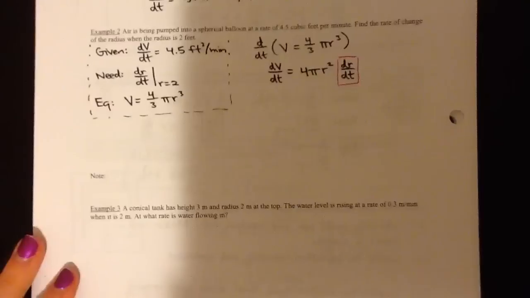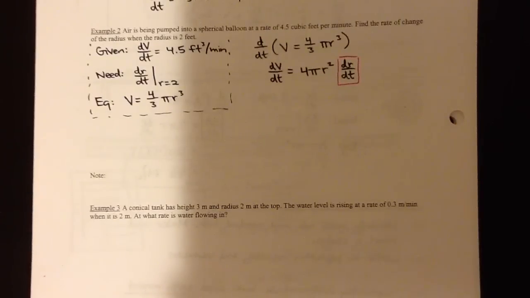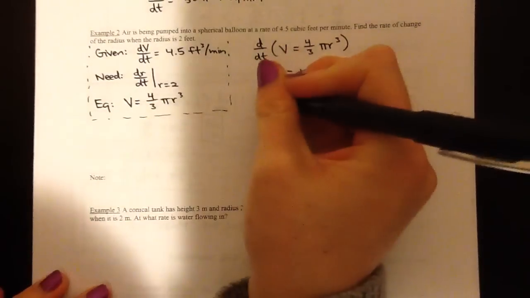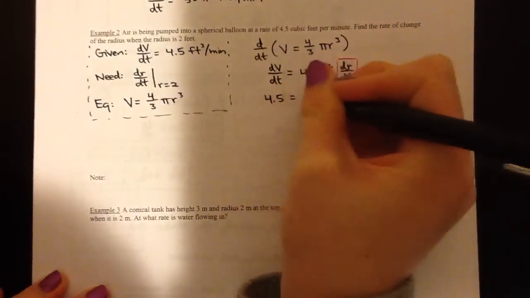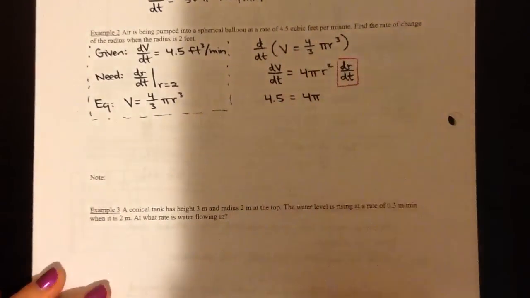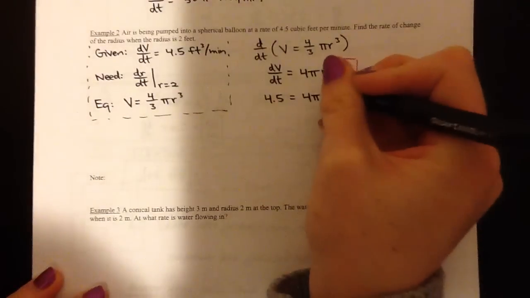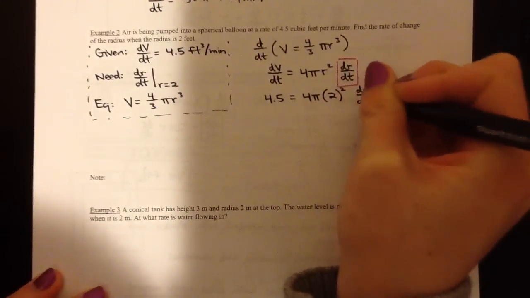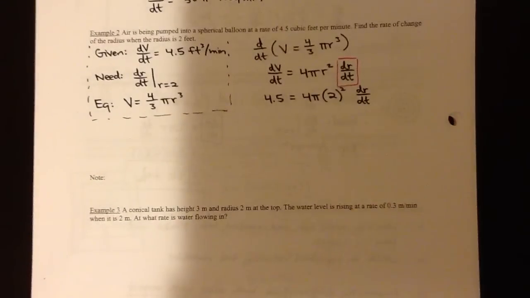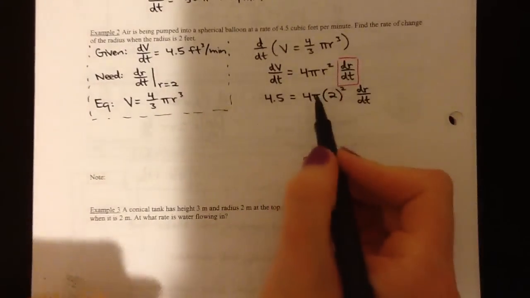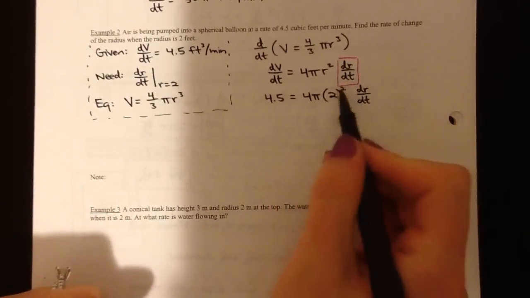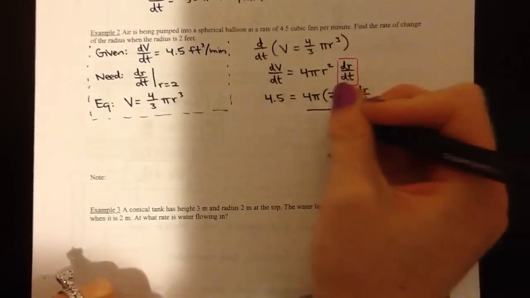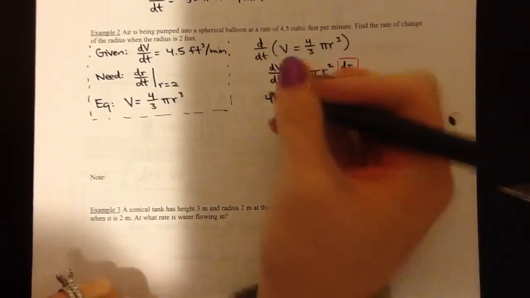All of the information that I have so far, I can plug that in. That should be the only thing that's left. So dV by dt is 4.5 equals 4 times pi. And then when the radius is 2 feet, that means I'm plugging in a 2 right here. And I need to solve for dr by dt. All right, so I start simplifying. 4 times pi times, this is another 4, this is 16 pi, so I can divide both sides by 16 pi.